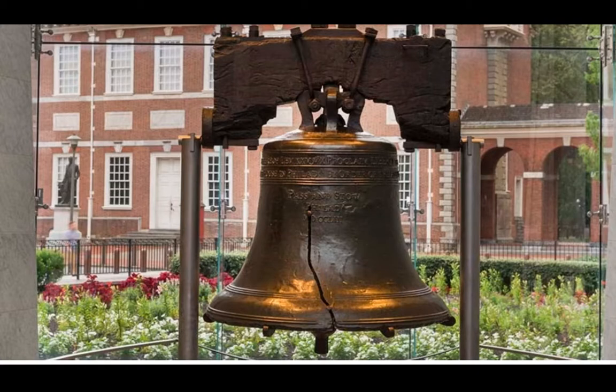But this bell started out as just an ordinary bell. The people in Philadelphia decided they wanted to put a large bell in the state house, and there weren't any bell makers in the city. So Philadelphia had to get a bell all the way from England, and it came across the ocean and was delivered by a ship. People came from all over the city to hear this new bell ring.